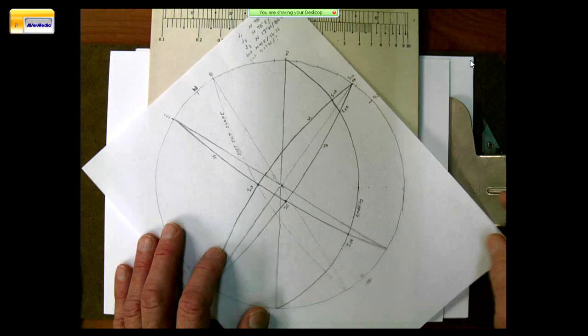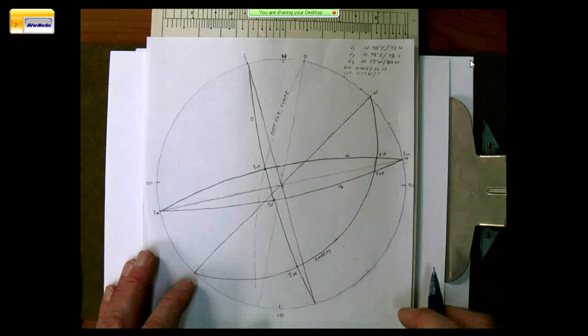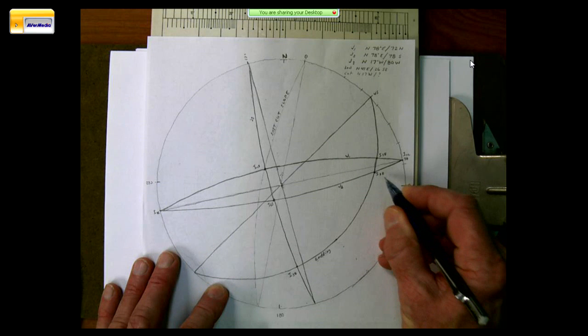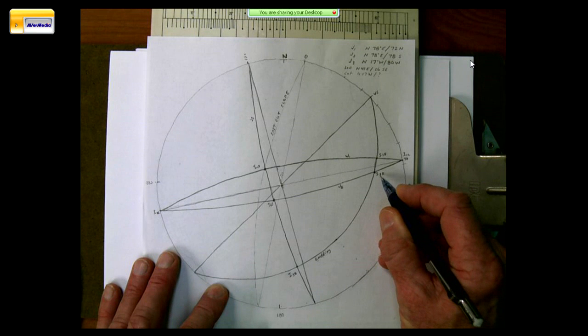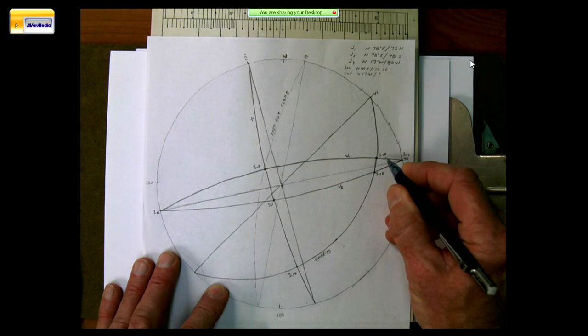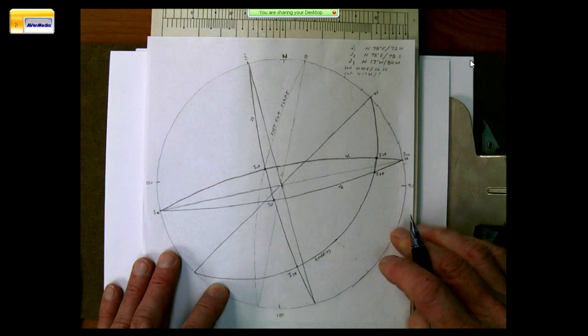Now, rotate back to north again, and I can see here I have intersection between the bedding and joint set 2, so that's I2B, and the intersection between the bedding and joint set 1, I1B.